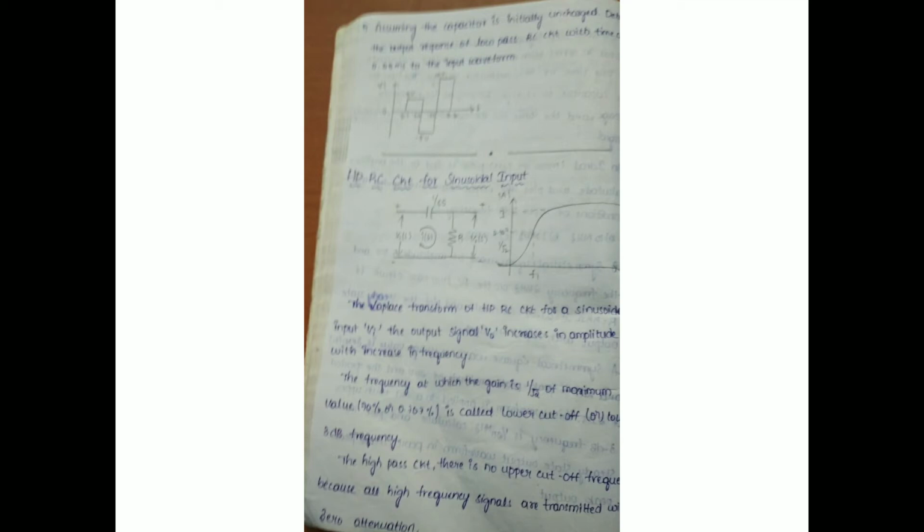Let us see the input signal. The sinusoidal signal is applied as input to the capacitor. At what condition will the capacitor charge? We start from very low frequencies. If you apply very low frequencies, the capacitor will not charge. It remains in a constant condition. At very low frequencies, the capacitor cannot charge.